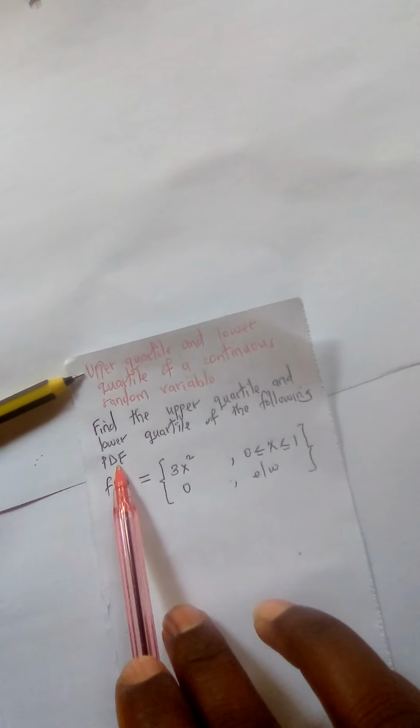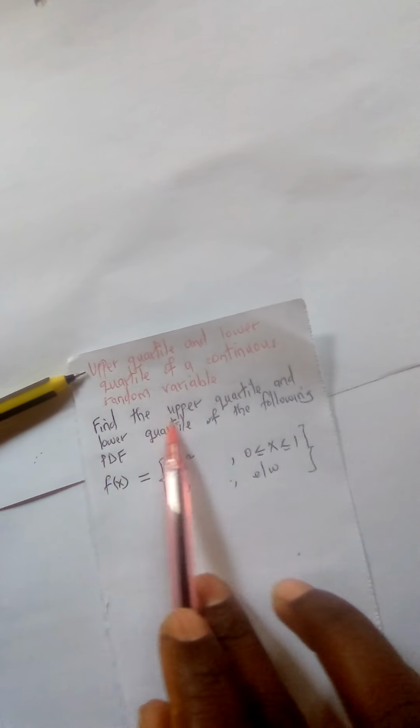Now look at the question. It is all about the upper quartile as well as the lower quartile of a continuous random variable. The question is, find the upper quartile and the lower quartile of the following PDF.